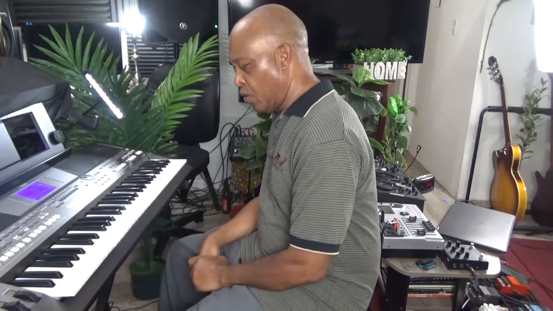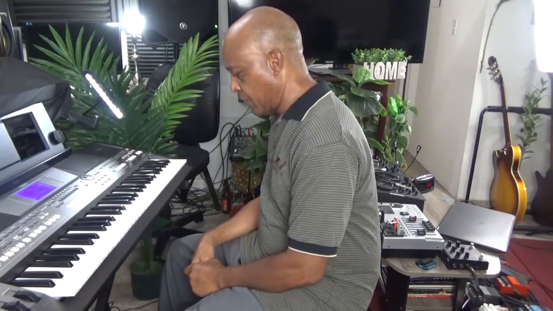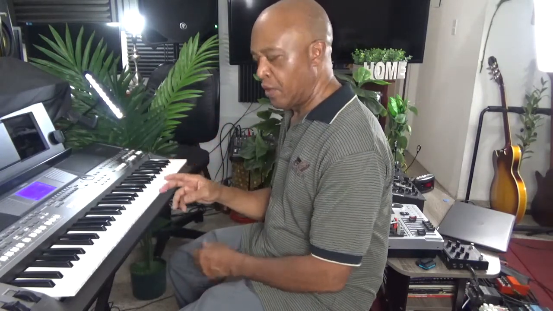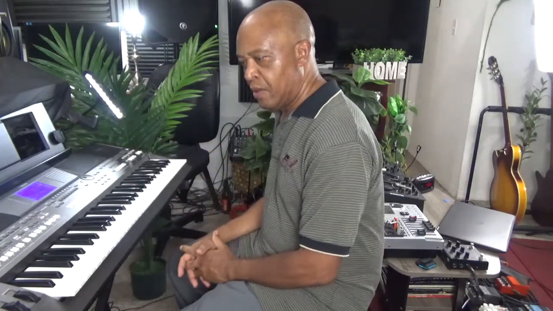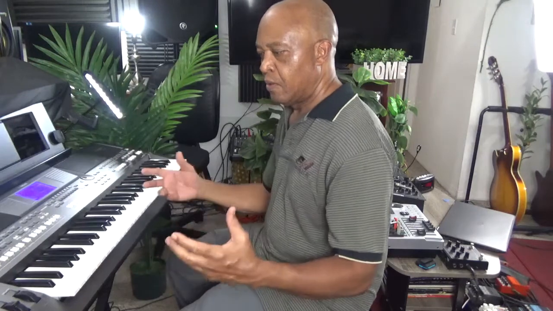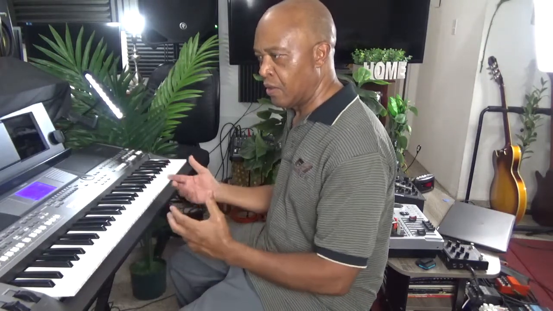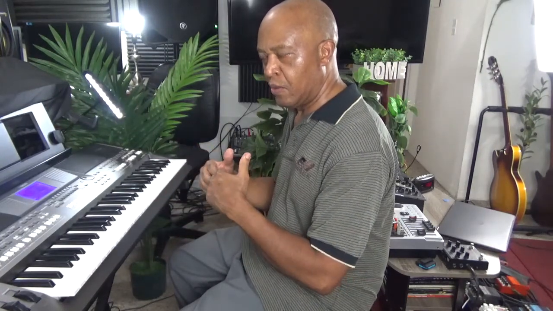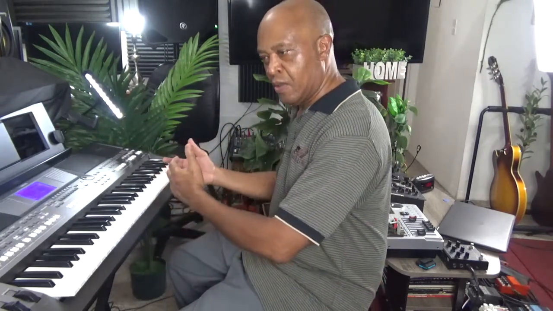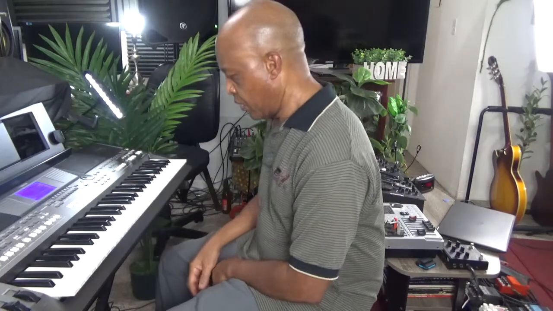Okay. Now let's go to the modes. What we're gonna do is cover 2 modes at a time, because in the C melodic minor scale, for example, the modes are a little bit more challenging than those in the C major scale.